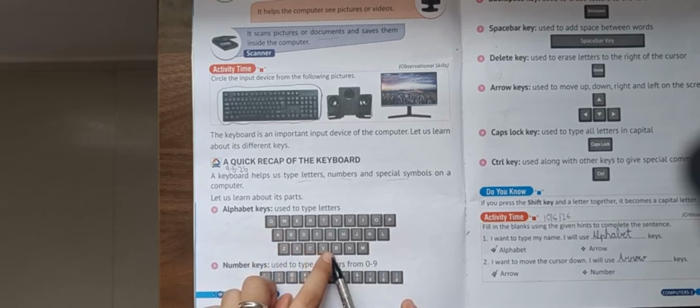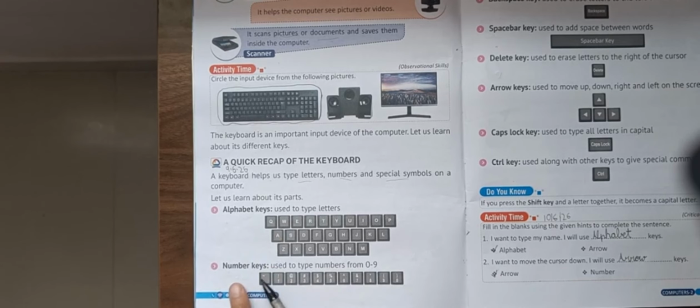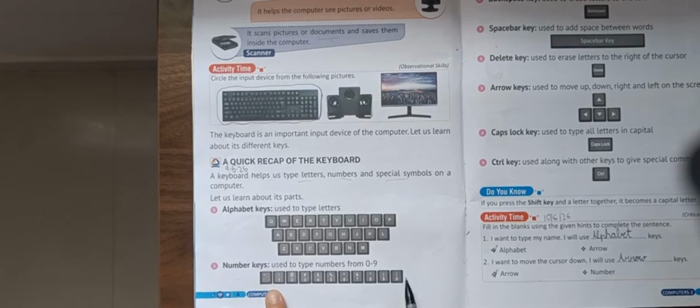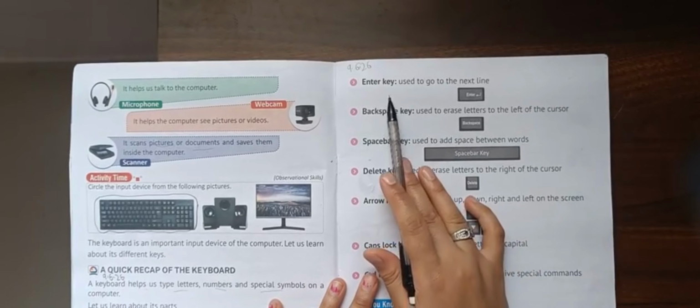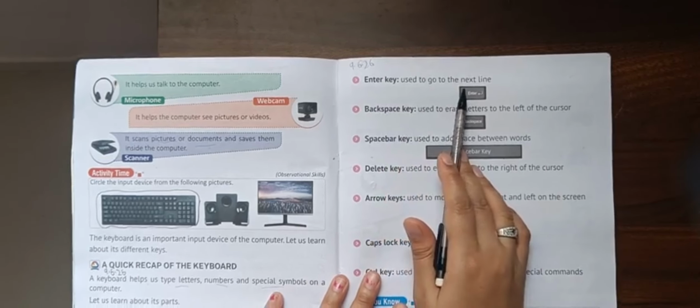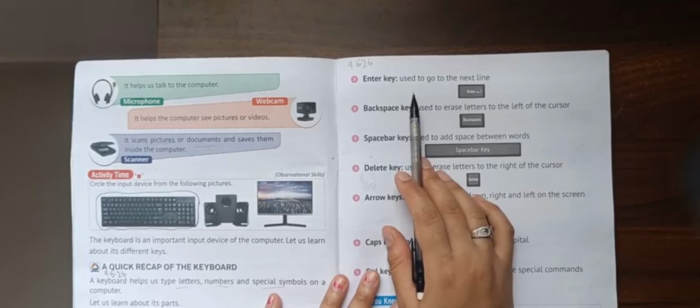Alphabet keys are used to type letters A to Z. Number keys are used to type numbers from 0 to 9. The Enter key is used to go to the next line.